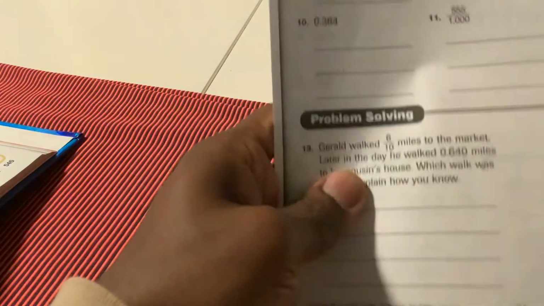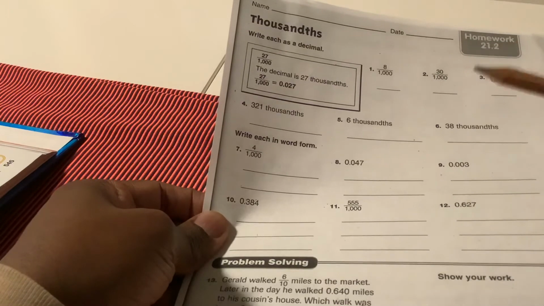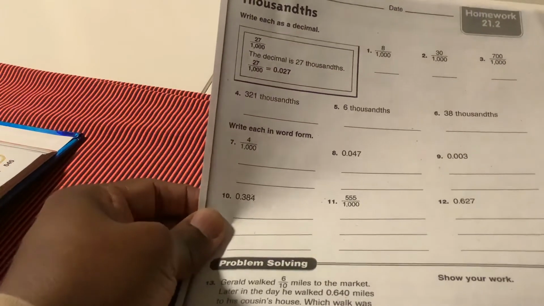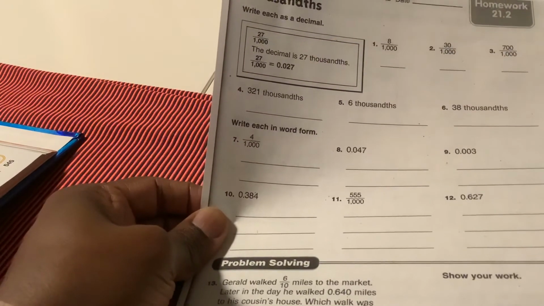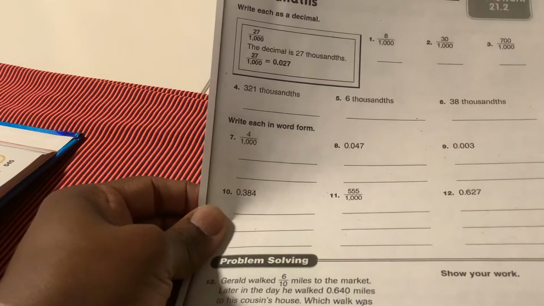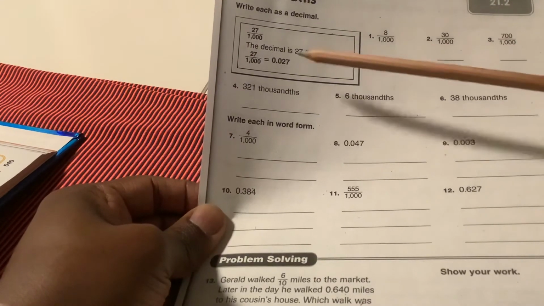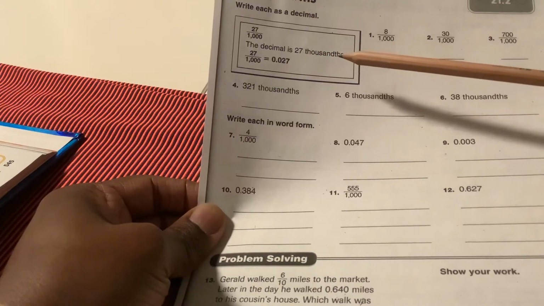As you look at your homework sheet, it's very similar. At the top, you have the directions. It says to write each as a decimal. Pay attention to the example in the box, 27 thousandths.